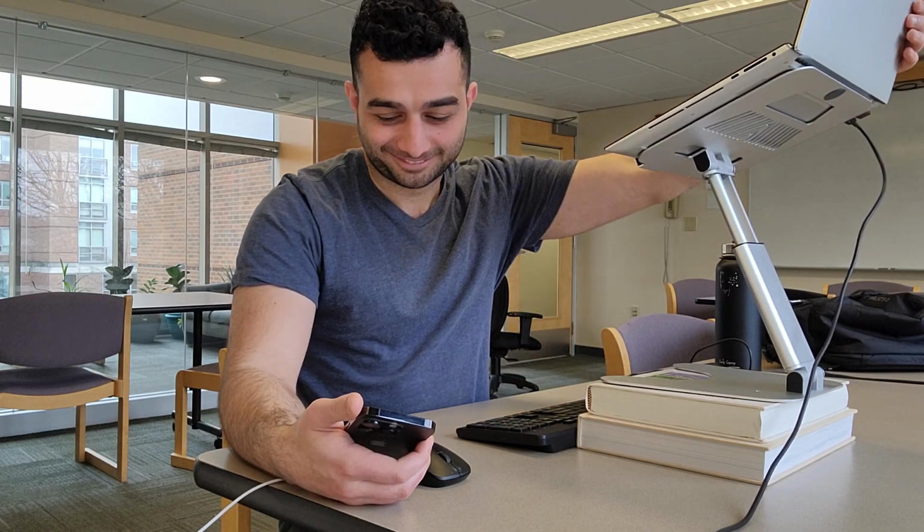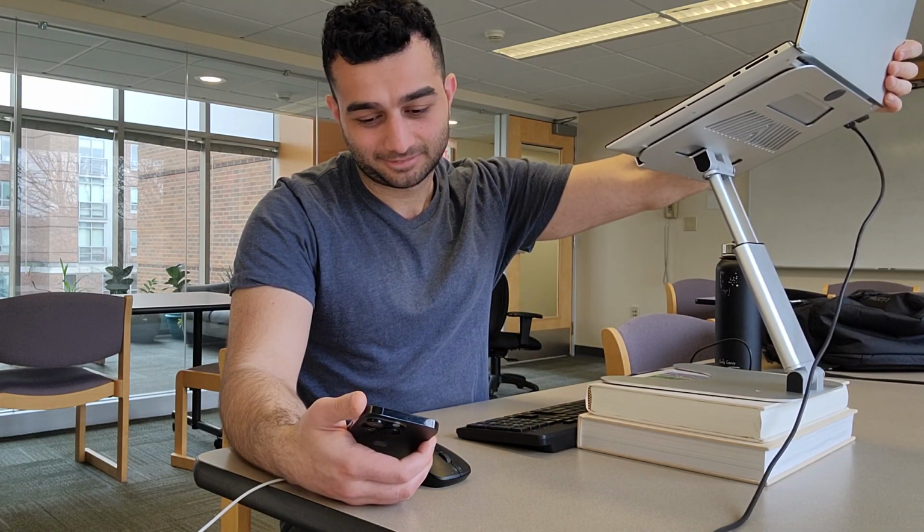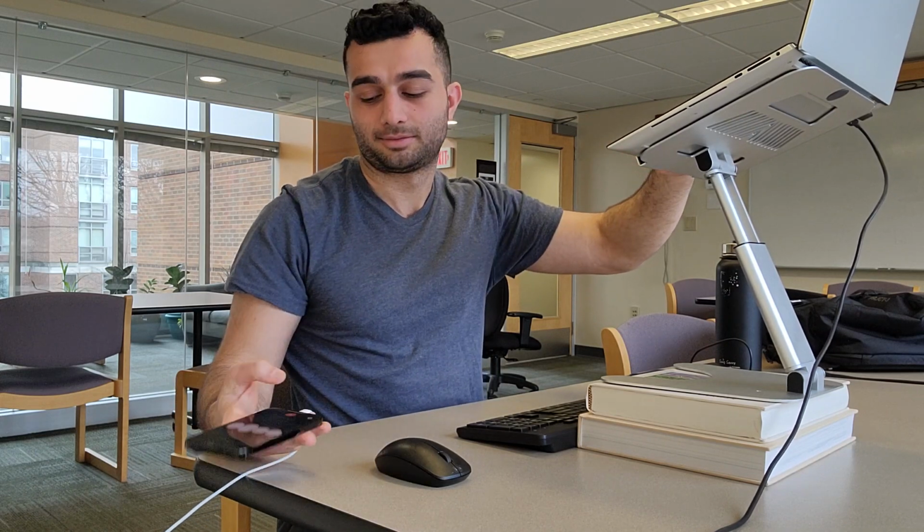Four, slow down. Sometimes speaking more slowly helps you choose your words more thoughtfully. Five, seek feedback. Ask friends or family to gently remind you when you use strong language.